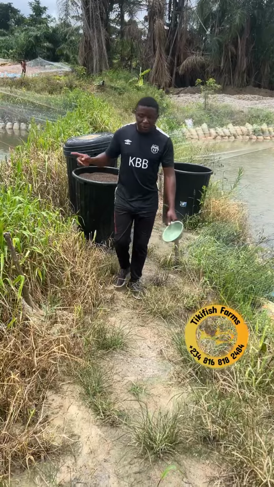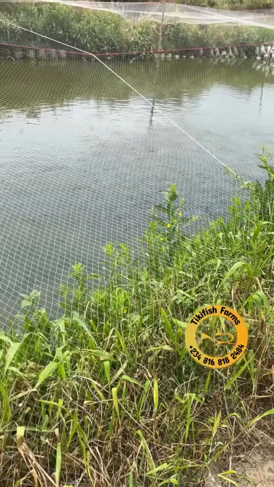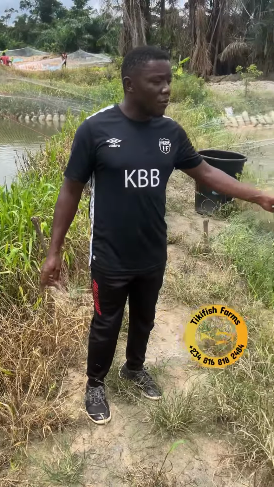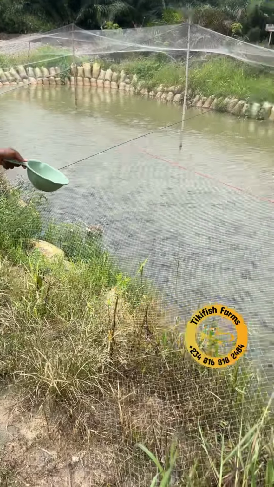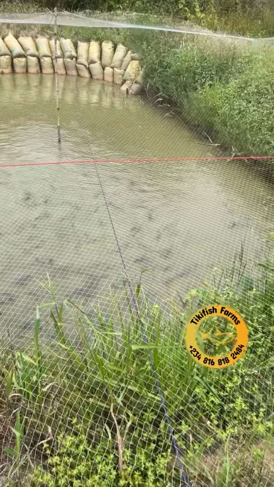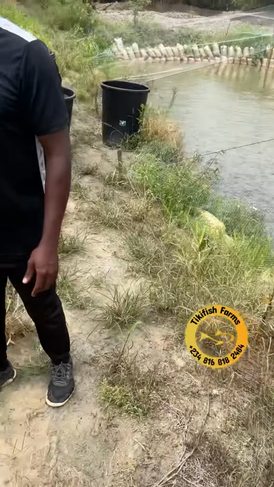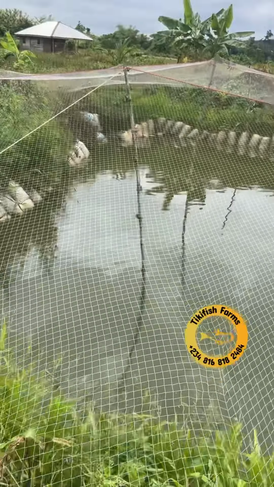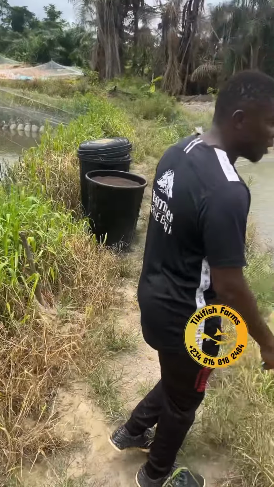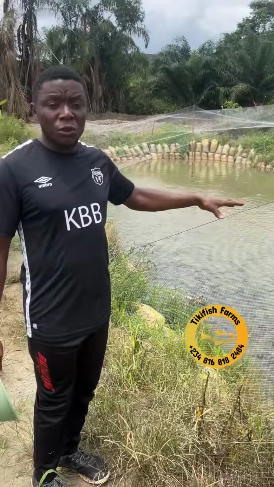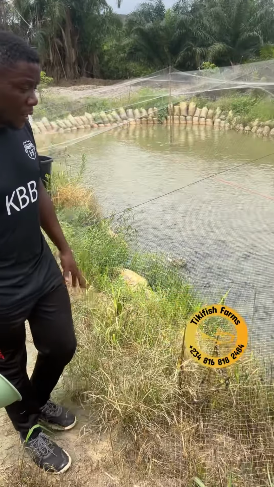These are other ponds where we have fish. We have 21,000 pieces of fish here. We stock them at the age of juvenile. Here also we have 21,000 pieces of juvenile. These ones are over 1 month. Look here. These ones are over 1 month, and they have already consumed more than 1,200 kilograms of fish feed.